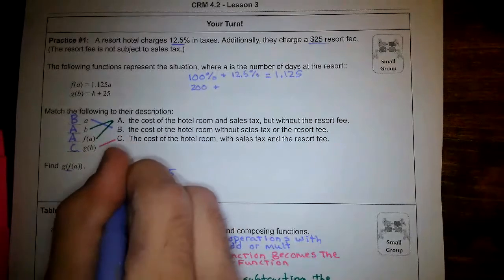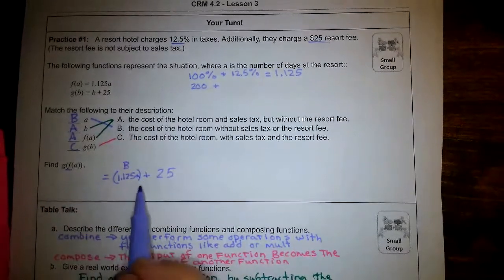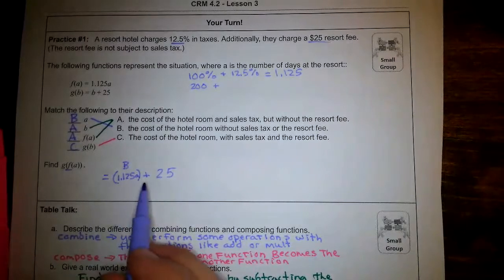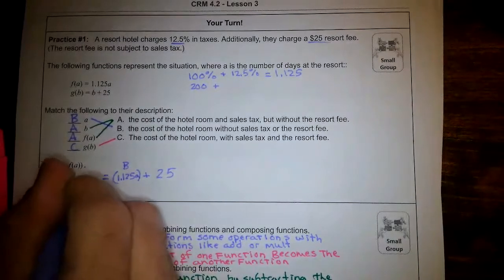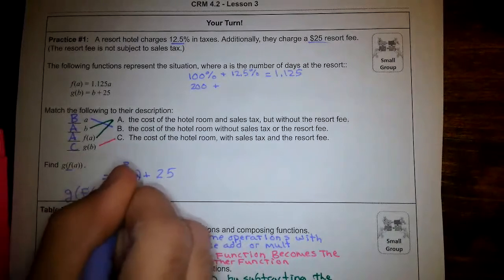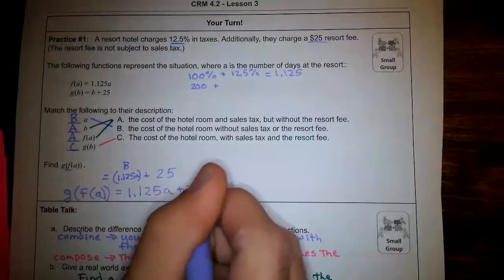So it's 1.125a plus 25. Because there's no multiplication, that would be your answer. So g of f of a is equal to 1.125a plus 25.